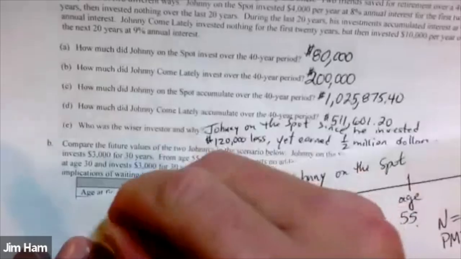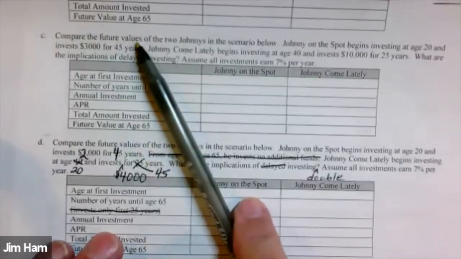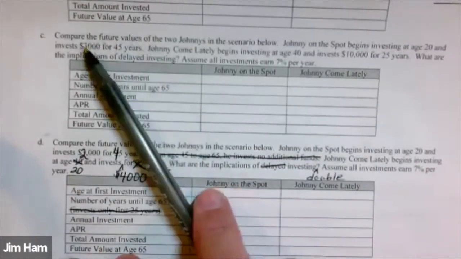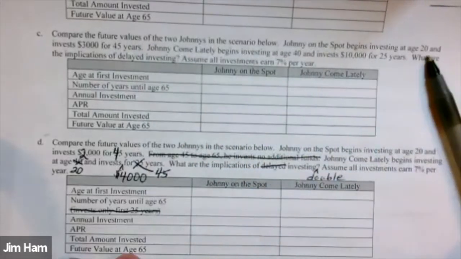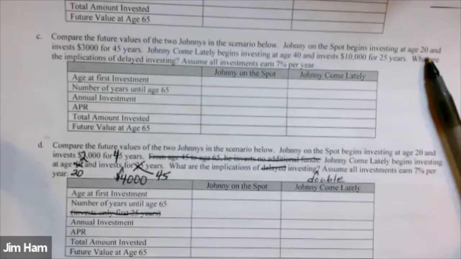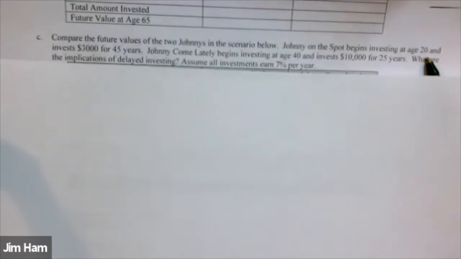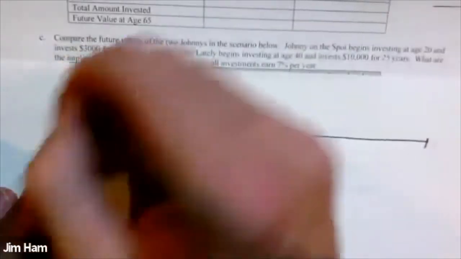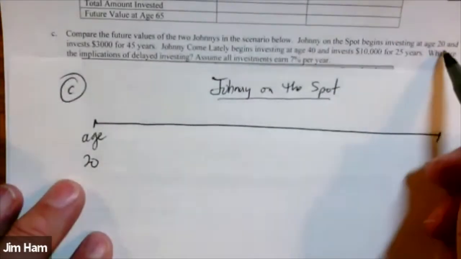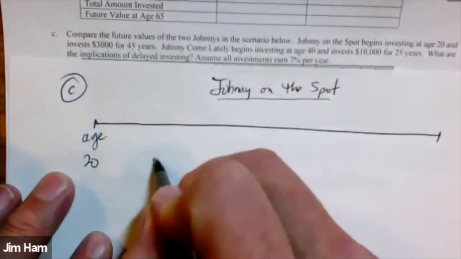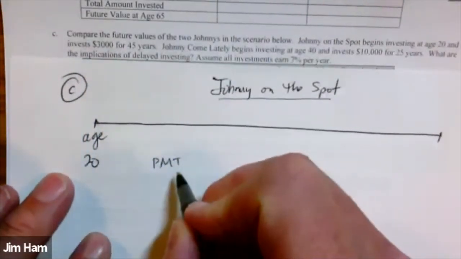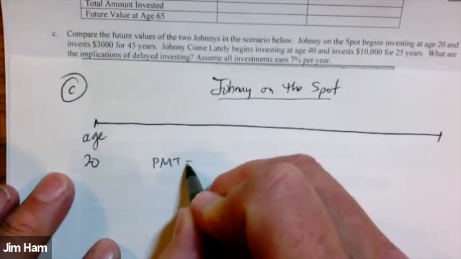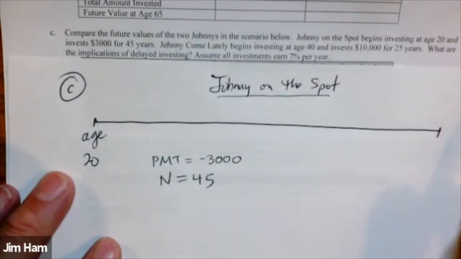So this one is part B. All right, so again, the problems are similar. They're going to invest over a big chunk of their work life. Part of it they might be actively investing, part of it they might be just letting the money grow. So let's compare the two Johnnies in the scenario below. Johnny on the spot invests at age 20. This one here is C. At age 20 and invests $3,000. So there's a regular payment being made each year for 45 years.